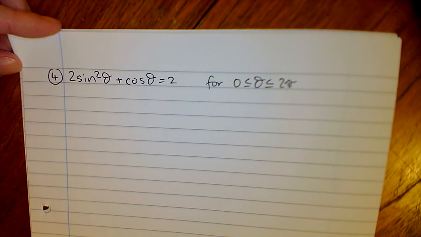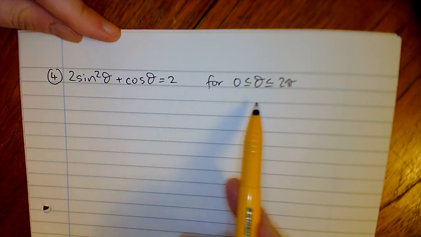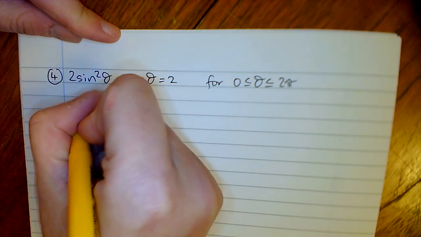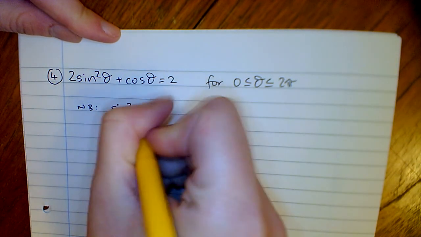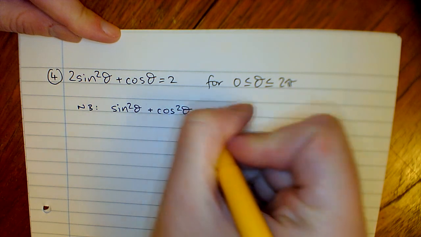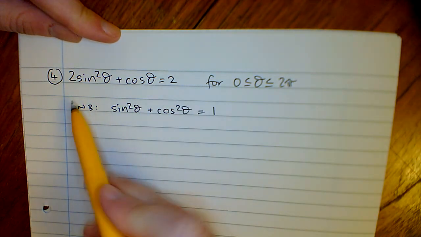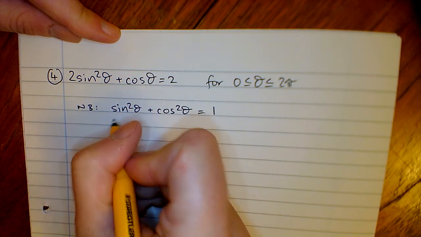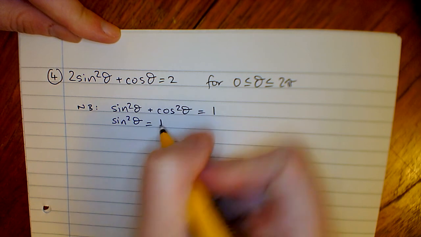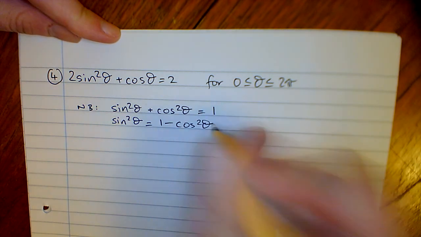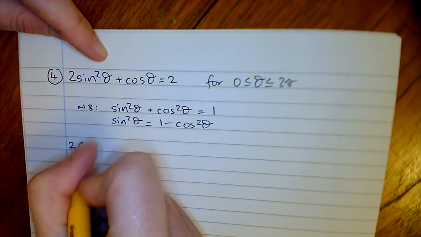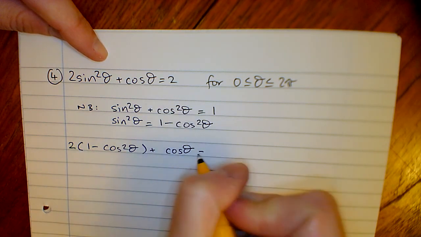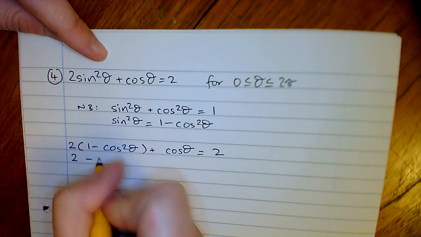Okay, our fourth one then. 2 sine squared theta plus cos theta equals 2, and our range is 0 to 2 pi. So this is where we have to remember that sine squared theta plus cos squared theta equals 1. So we want to write this quadratic either all in terms of sine or all in terms of cos. So we can write sine squared theta as 1 minus cos squared theta. So putting that into our equation, that means now everything is in terms of cos. So multiply out.